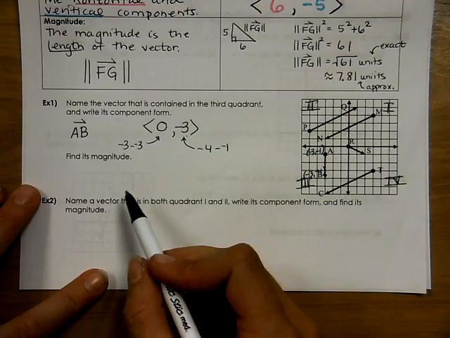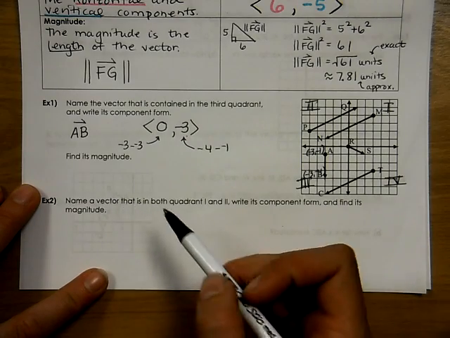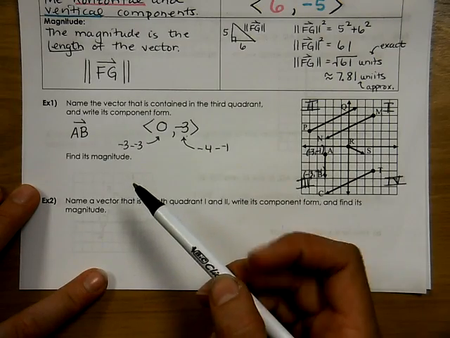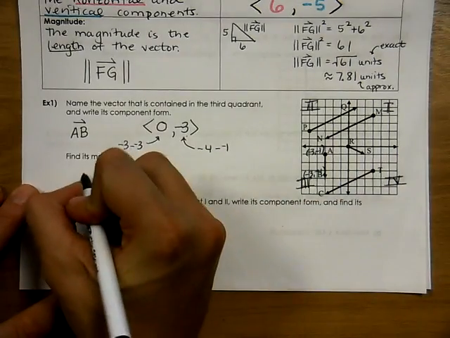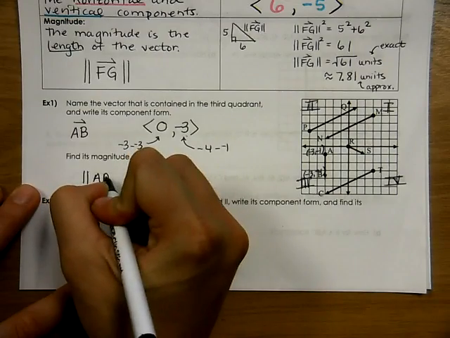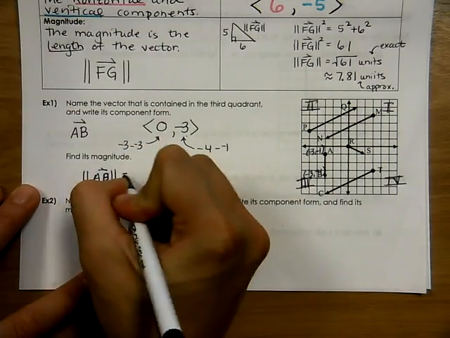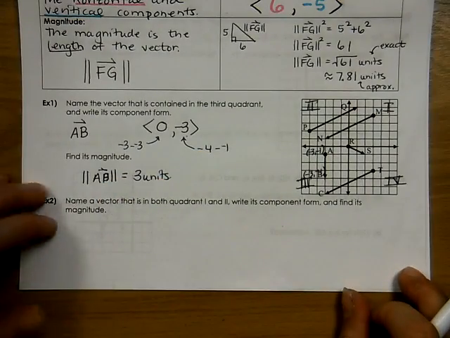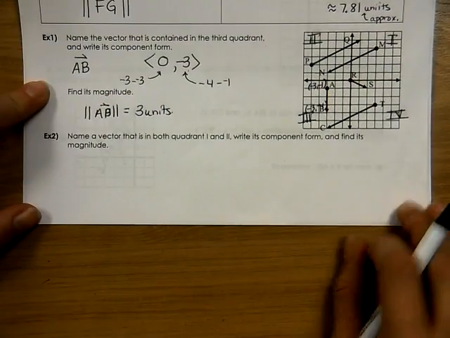Now finding the magnitude. The magnitude here is easy. The reason why it's easy is that this is a vertical line. Remember, for vertical and horizontal lines, we don't need to draw a right triangle and use the Pythagorean theorem. We simply count. The magnitude of vector AB is equal to 3 units. Go ahead and try example 2 if you have not done so already.